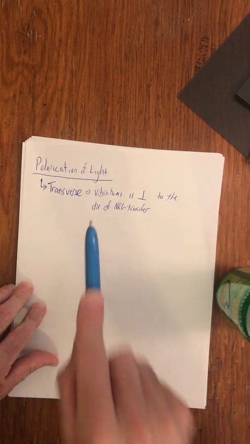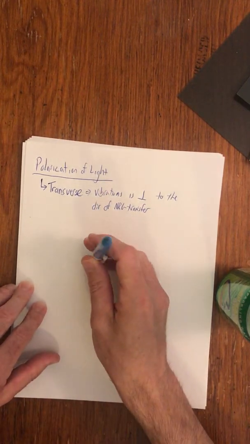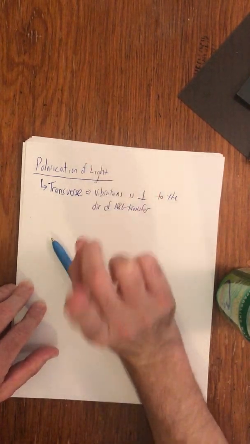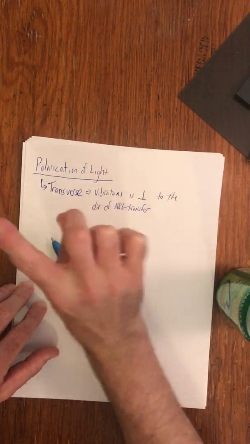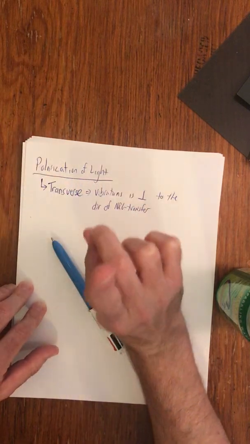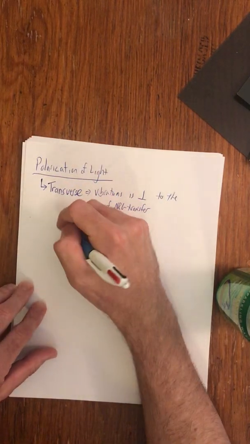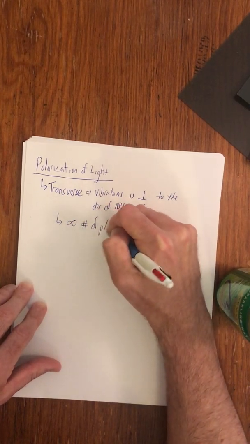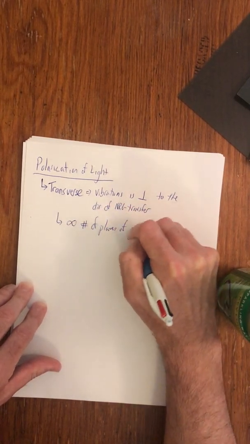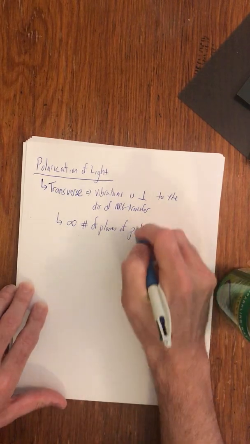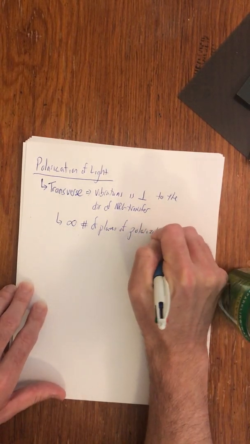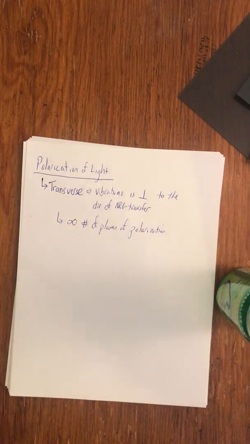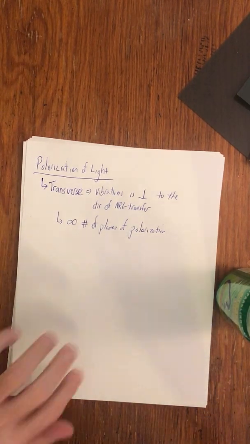I could be vibrating in and out of the page. If the light was traveling right at the camera, I could be vibrating up down like this. I could be vibrating left right. I could be vibrating on this diagonal, this diagonal. Remember we said that there was an infinite number of planes of polarization or vibration for a transverse wave. And that's what's going on here.